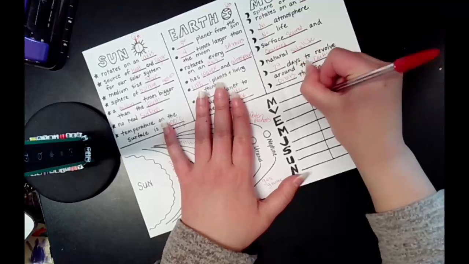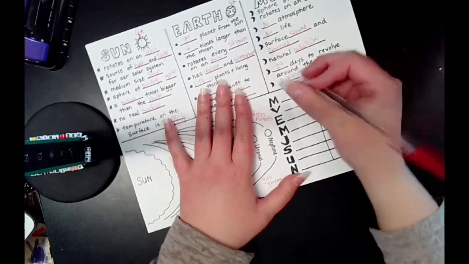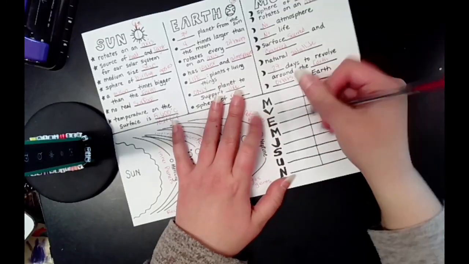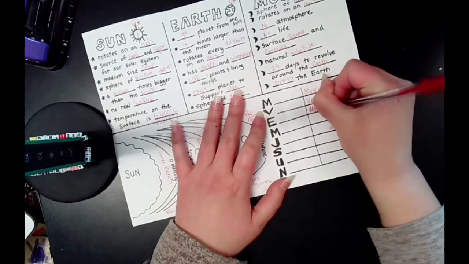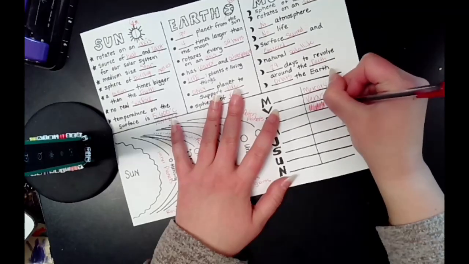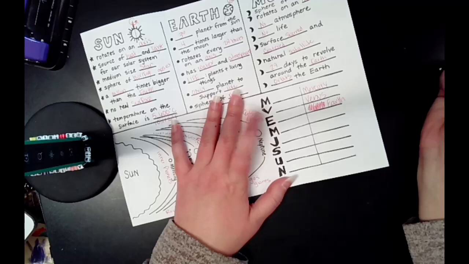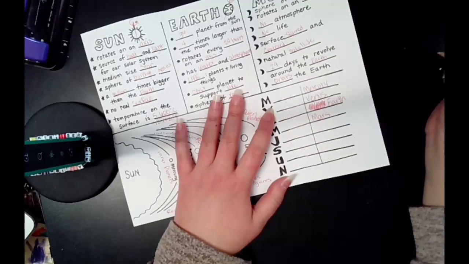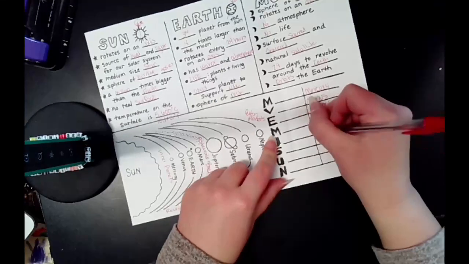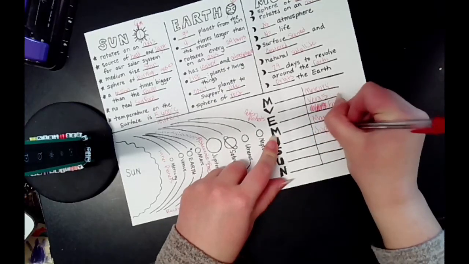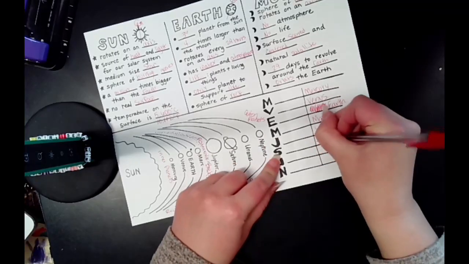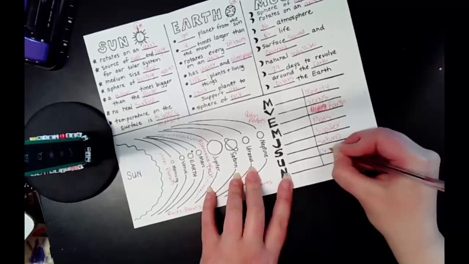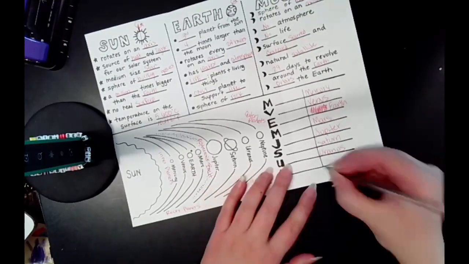Then you have Venus. Oh, I'm sorry. Earth, then Mars. Gosh, pay attention. My bad, y'all. Earth is the third planet. Then Mars. Then we have Jupiter, Saturn, Uranus, and Neptune.